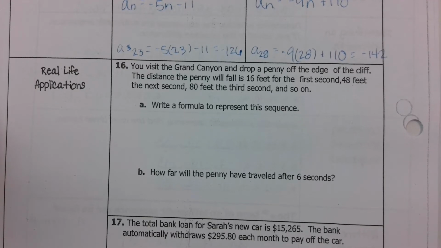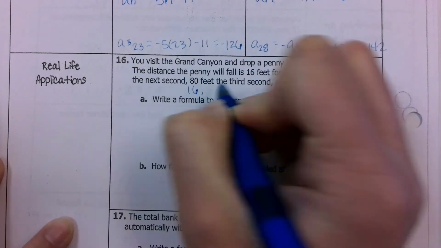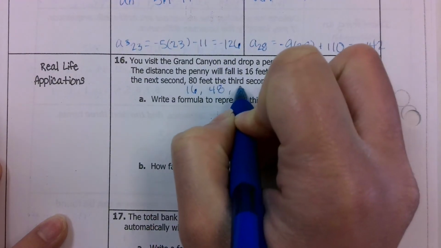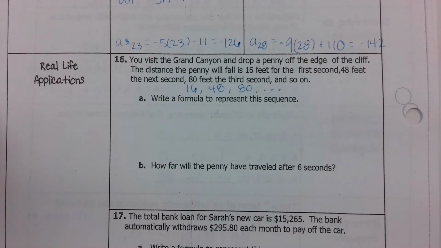So I don't know about y'all, but I think it's helpful to see it. So let's write it. Is that okay? So it said 16, and then how far does it go? 48, and then what? 80, and dot, dot, dot. Is that okay? That's all it gave us.